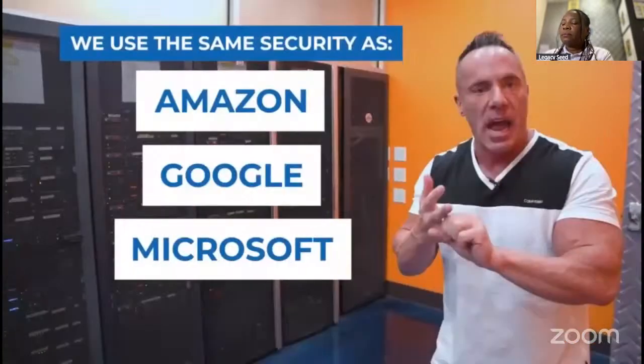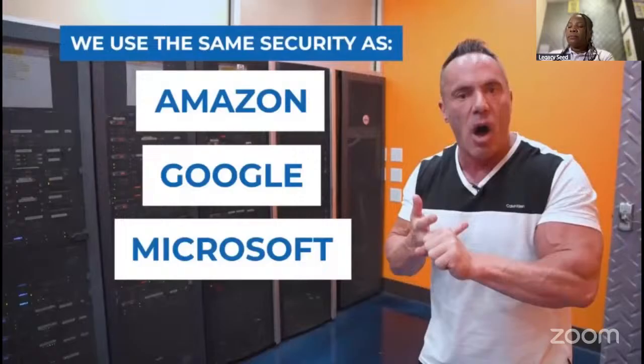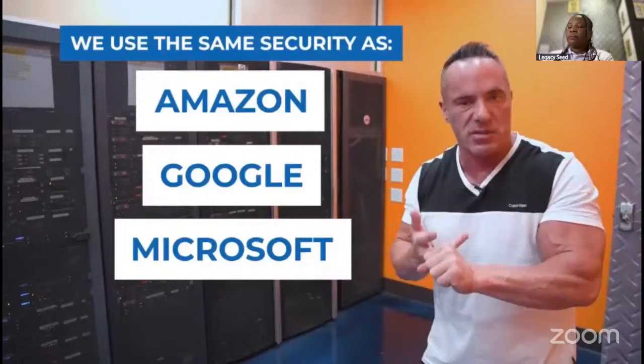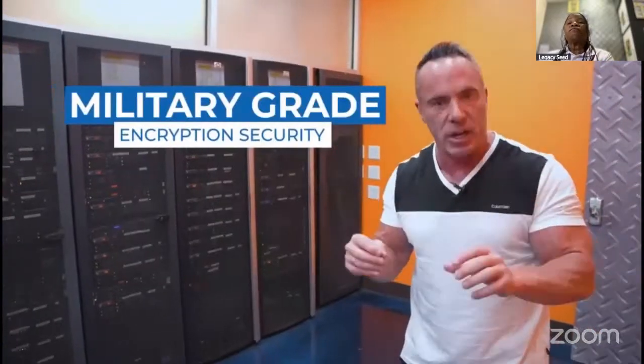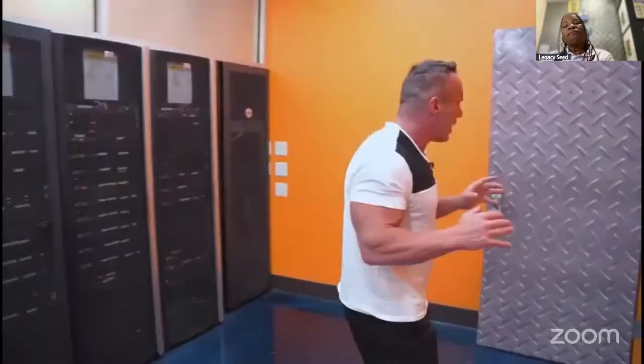So the other aspect of security is we use the exact same security as Amazon, as Google, as all the big players, Microsoft. It's patented security. It's military grade, 256-bit encryption security. So your stuff is very secure. So let's come out of the server room for now.